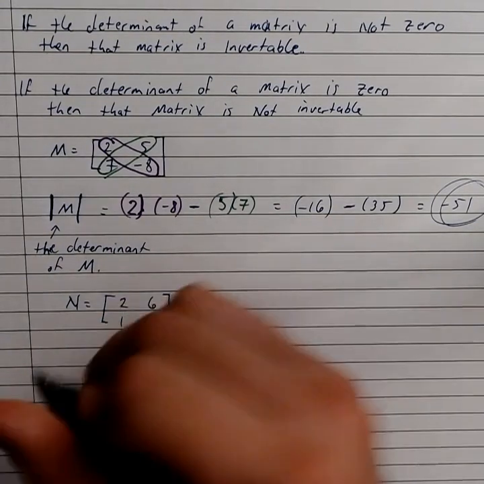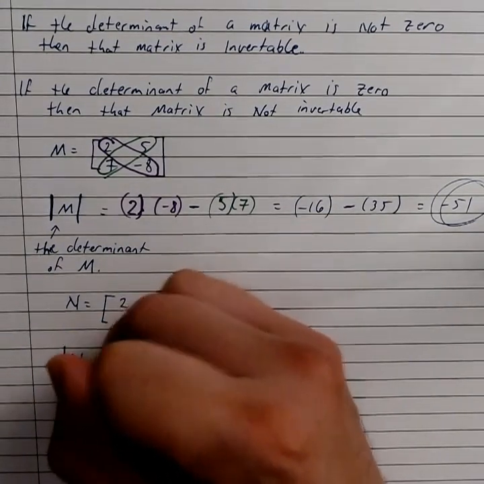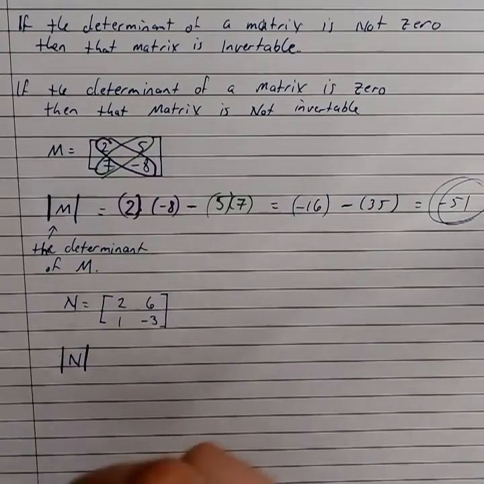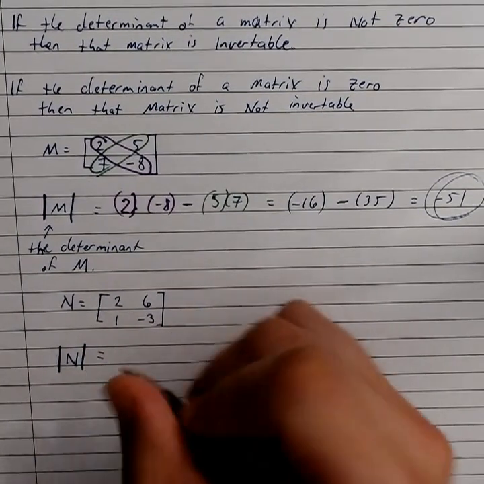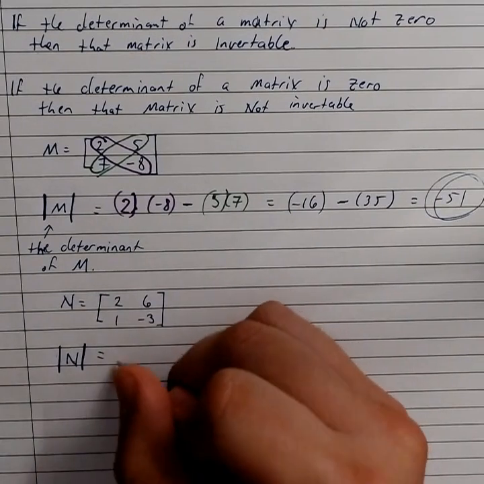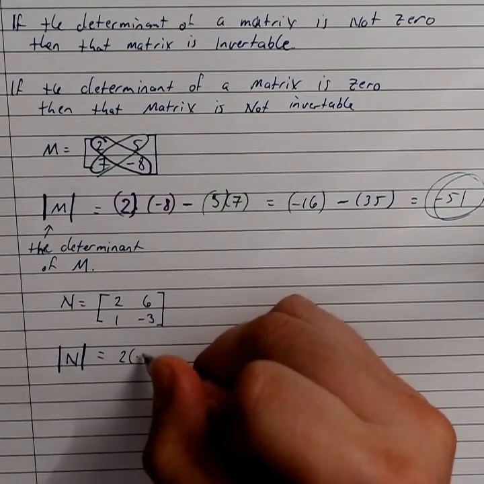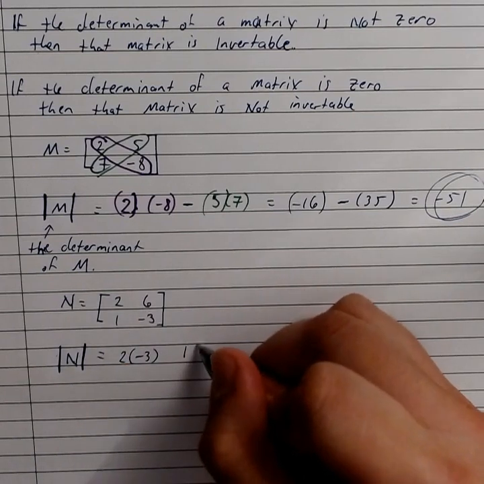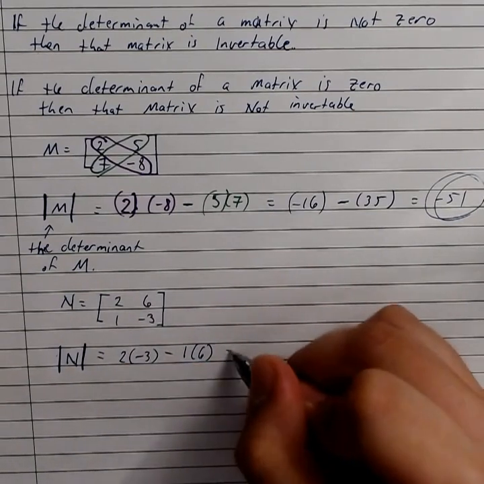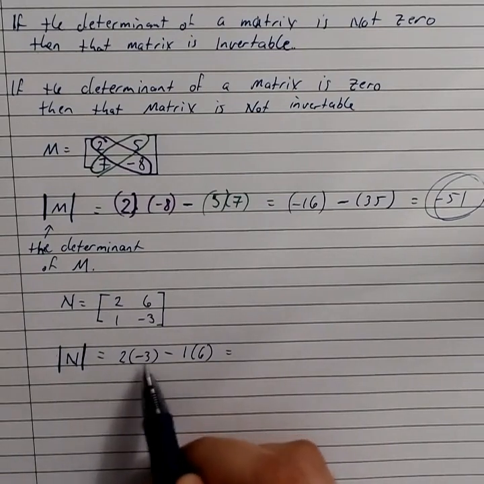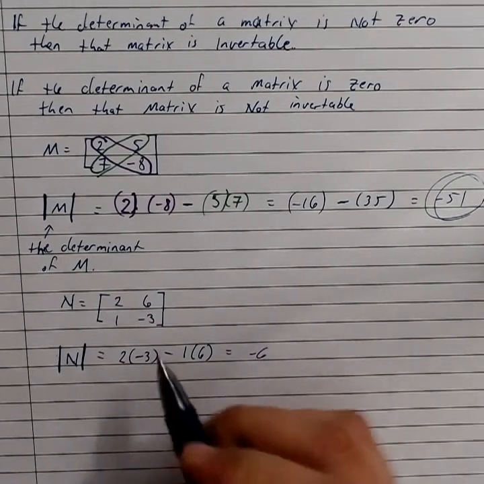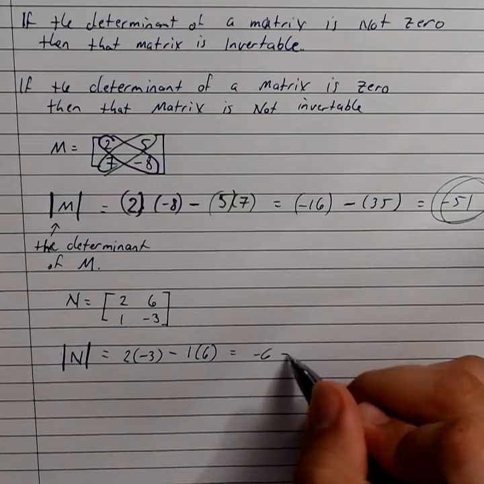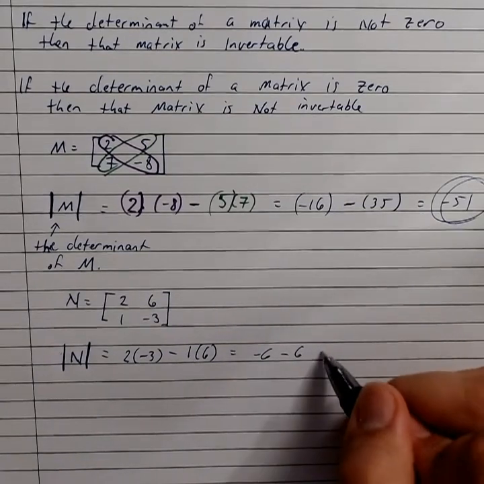All right, so we're going to find the determinant. Remember, the symbols are the same as the absolute value bars. This is the determinant of n. And here that's going to be 2 times -3, and that's going to be 1 times 6. And then we're going to subtract. So that'll give us -6, and that'll give us another -6. All right, -6 minus 6, and that'll give us -12.